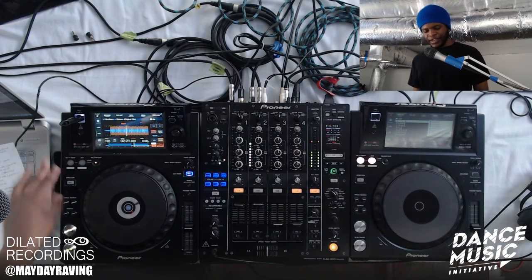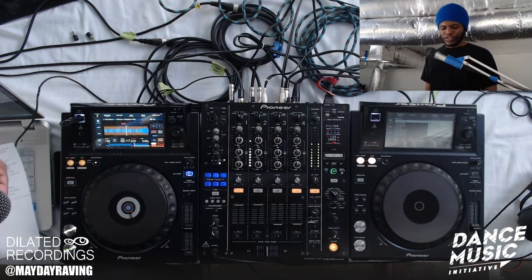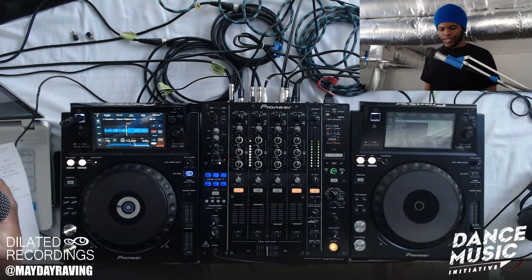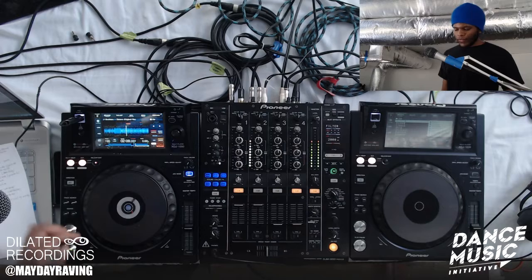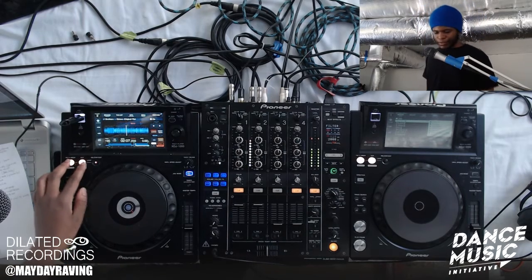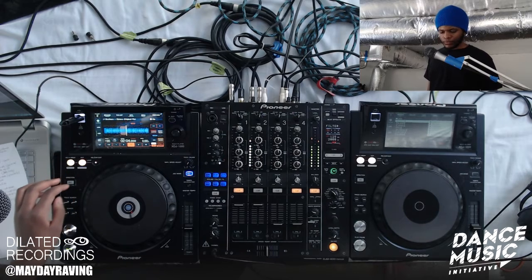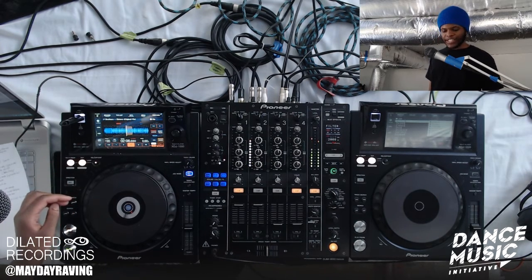And speaking of looping, let's cover our looping buttons. If you want to exit out of the loop for some reason, press exit. The track should keep going. Set your own manual loop. Voila, now we have a nice clean loop.